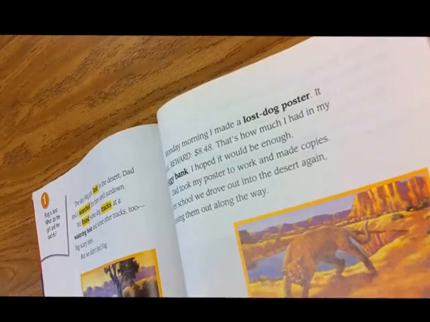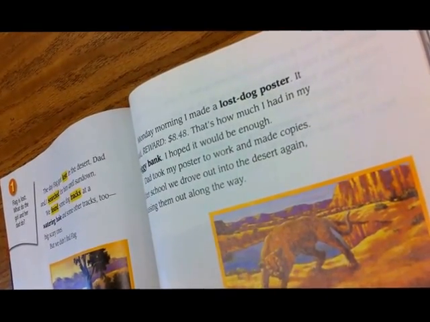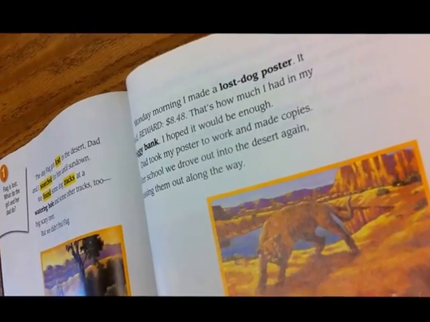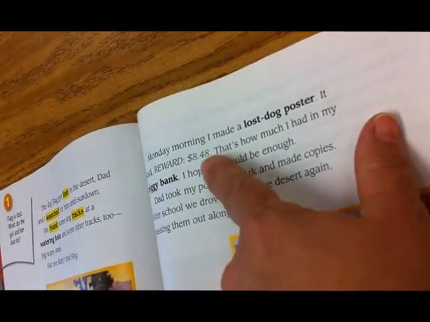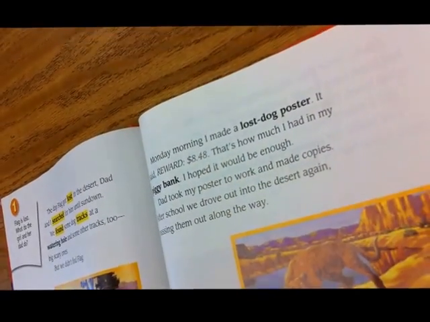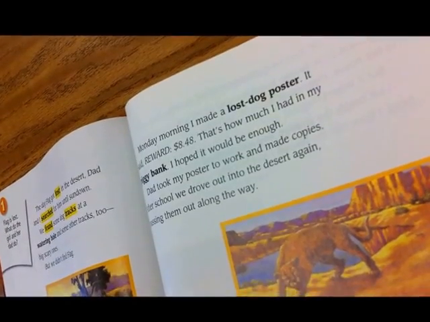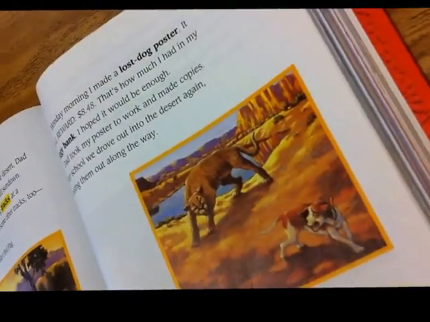Monday morning, I made a lost dog poster. It said reward, 8 cents. Free dollars. $8.03, 8 cents. Good. That's how much I had in my piggy bank.